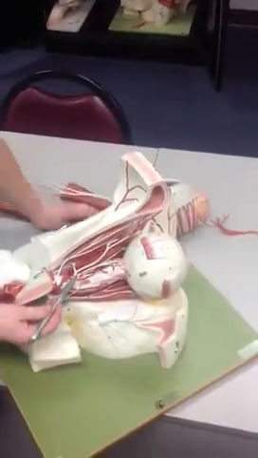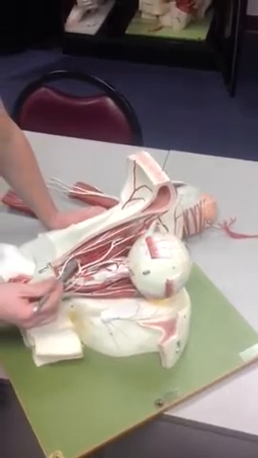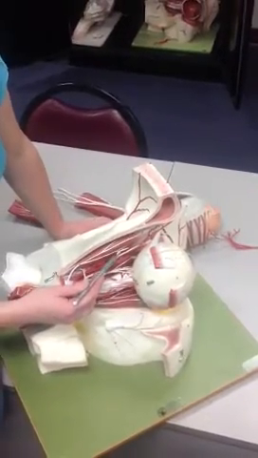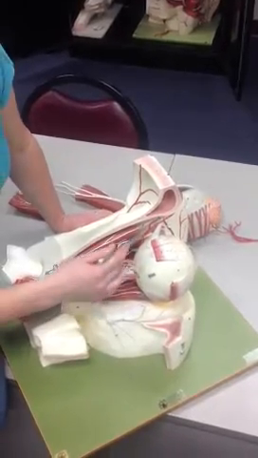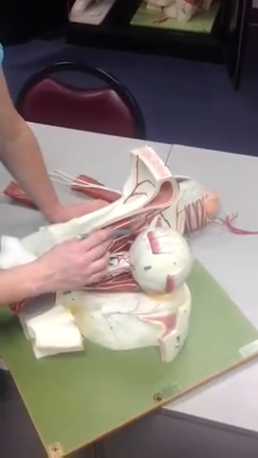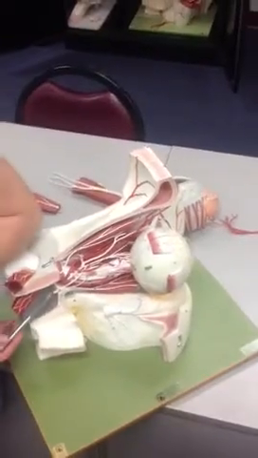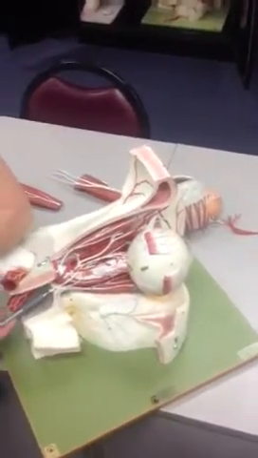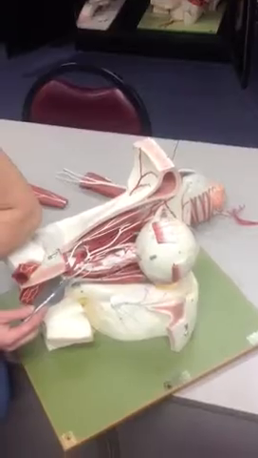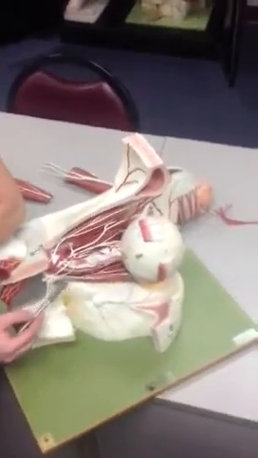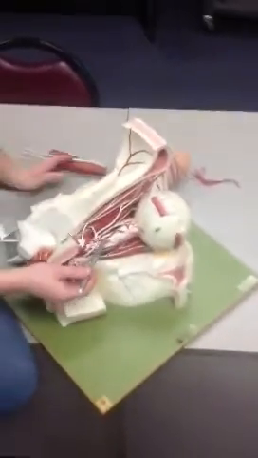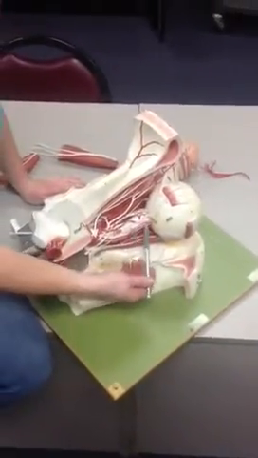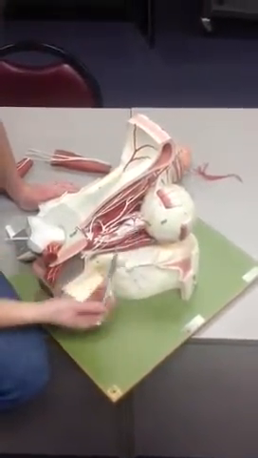This is nasociliary here, giving off long ciliary, posterior ethmoidal, anterior ethmoidal, which are going between the superior oblique and the medial rectus, and the infratrochlear. Then we're going to have this branch right here. This is the oculomotor nerve, branching into its superior division and its inferior division. Both of them are giving rise to the ciliary ganglia. The ciliary ganglia is going to give off short ciliary nerves coming out here.